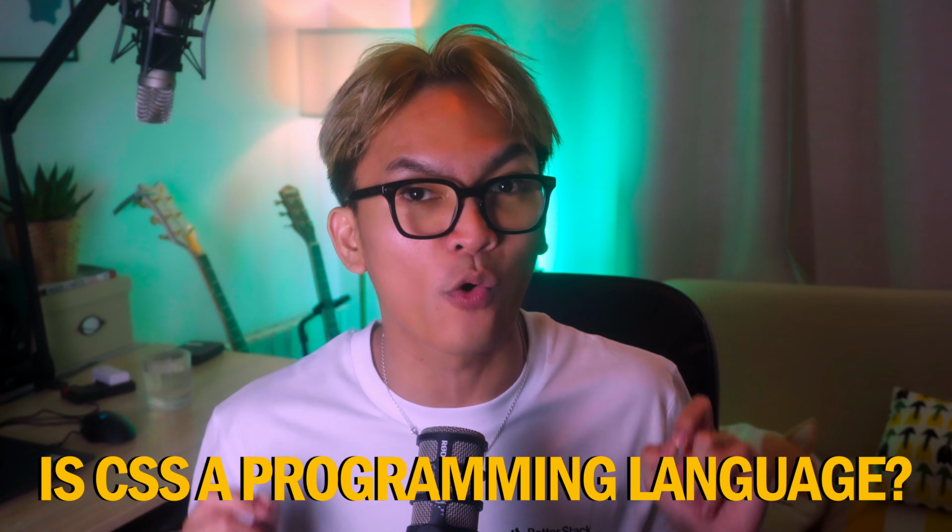But it's great that we already have this in Chrome. It means that eventually we'll see it in other browsers too. So that begs the question, is CSS a programming language?